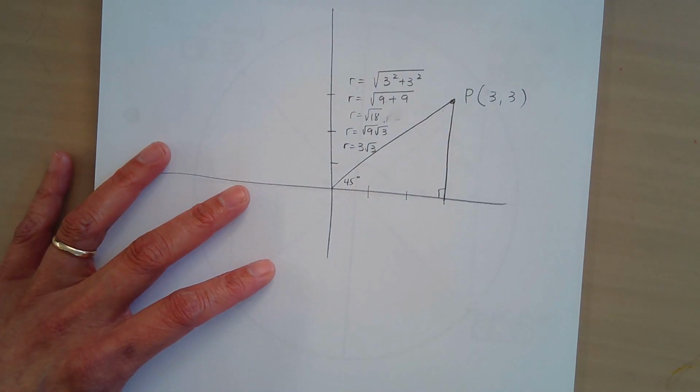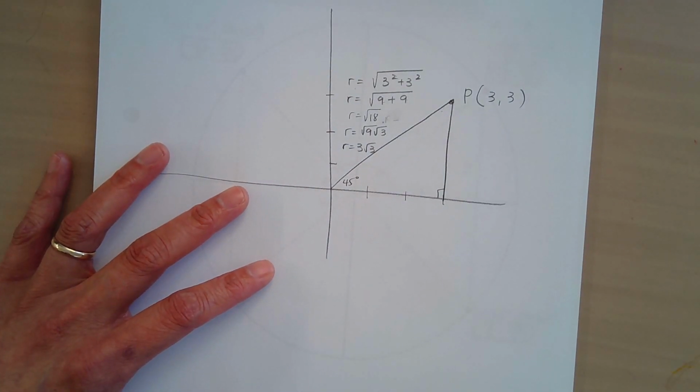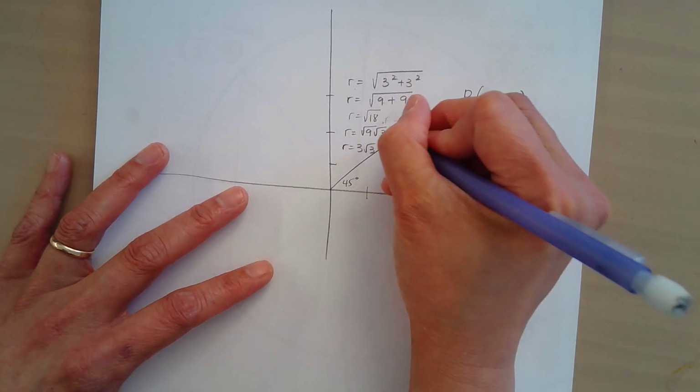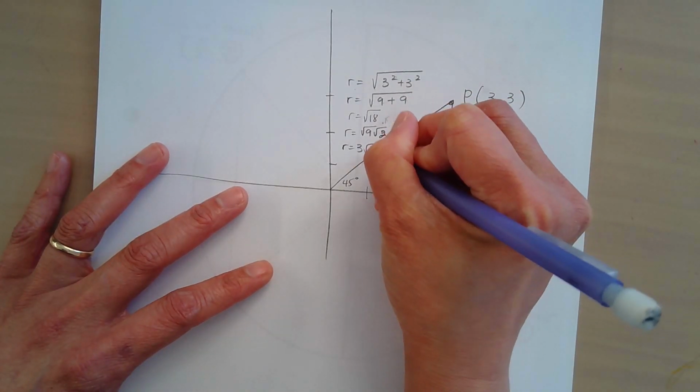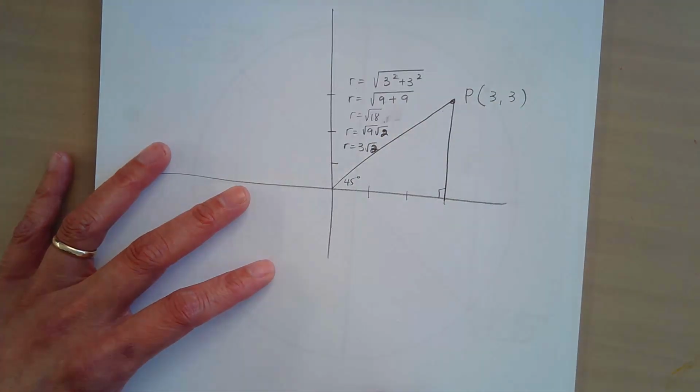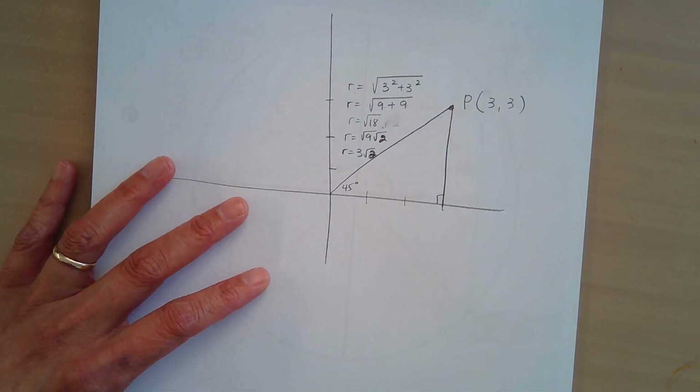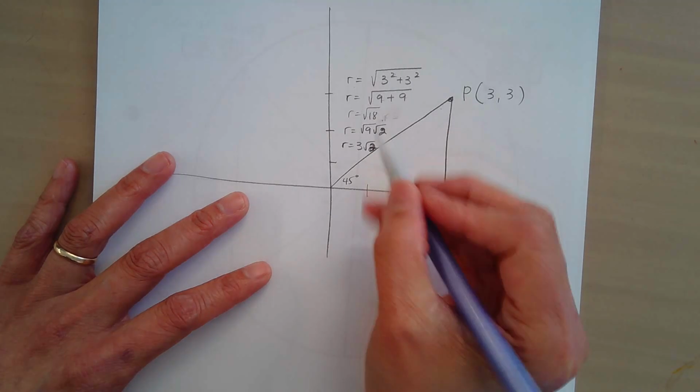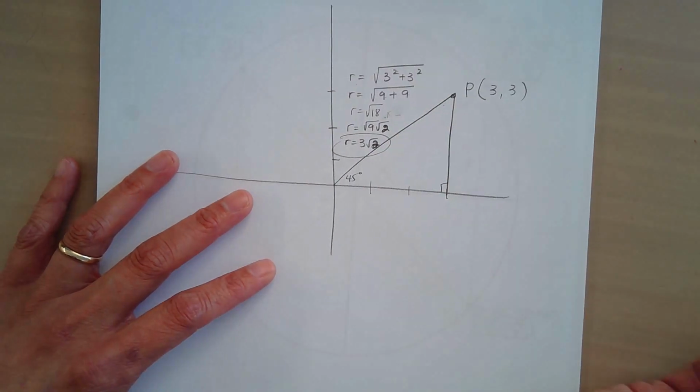Yes? Yeah. Can you... 2. Oh, 2, yes, thank you. Okay, thank you. Glad you're at the front. So the radius is 3 root 2.